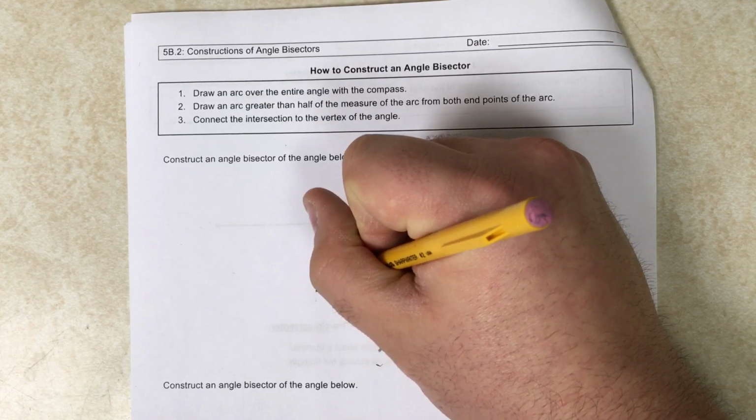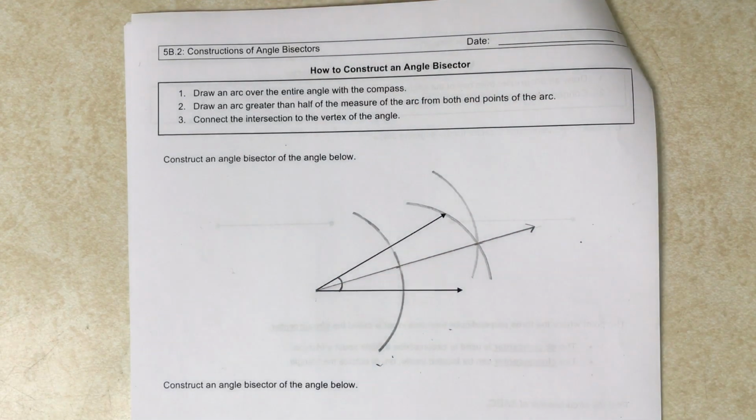We can mark it as such by putting in our little angle markings here. And that is how you go about drawing the angle bisector of a given angle.